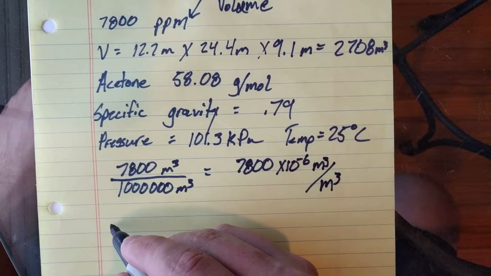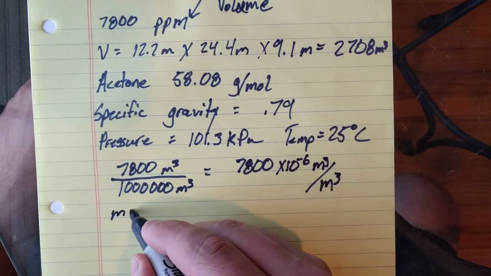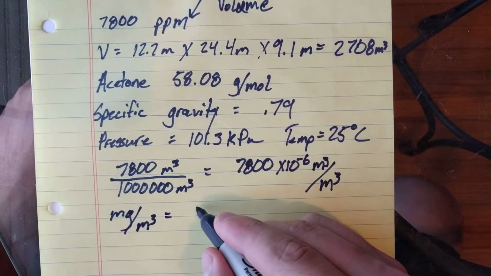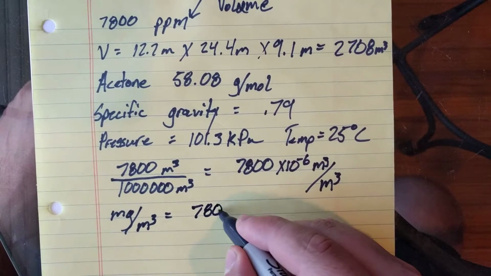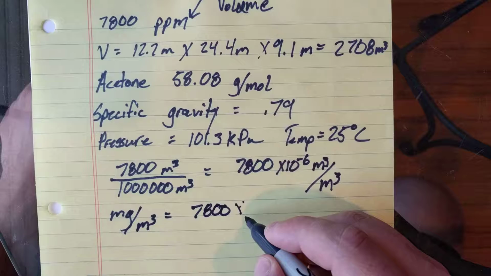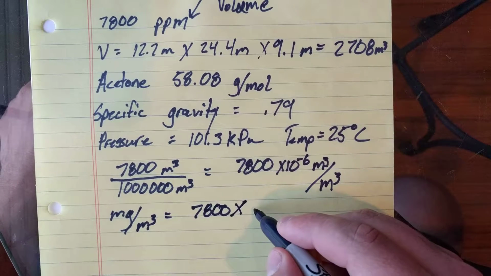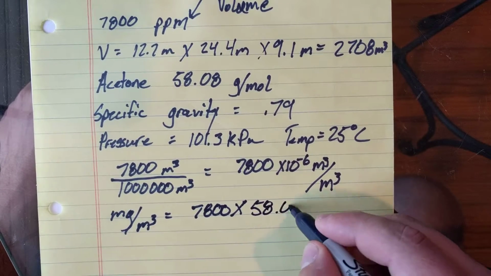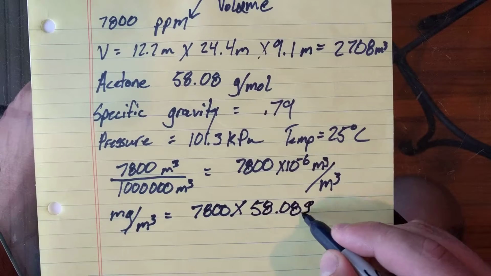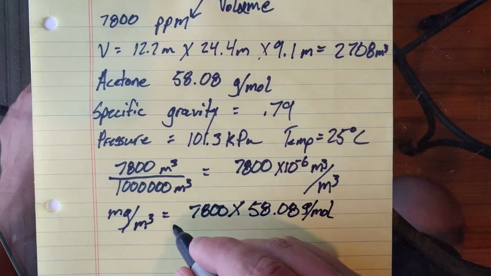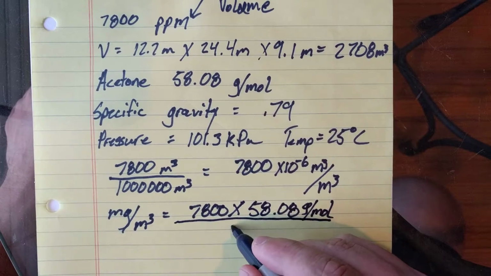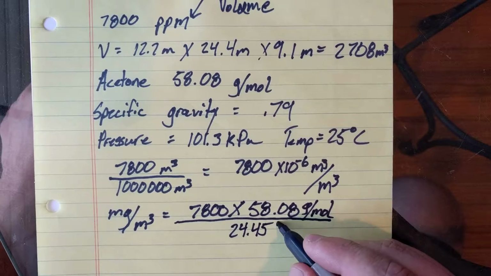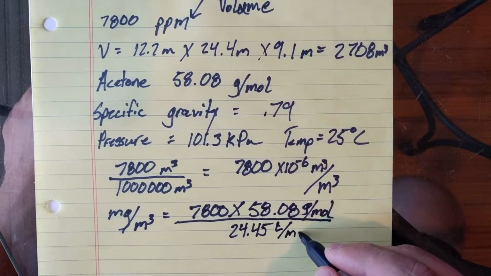And that's one of the ways that you arrive at milligrams per meter cubed, which is equal to your 7,800 times your 58.08 grams per mole divided by 24.45 liters per mole.